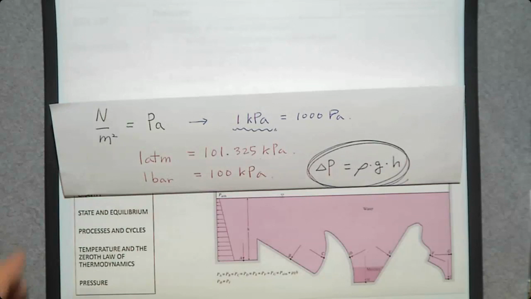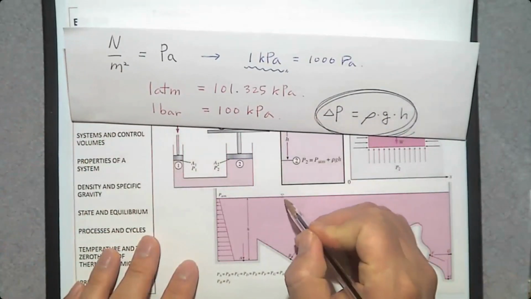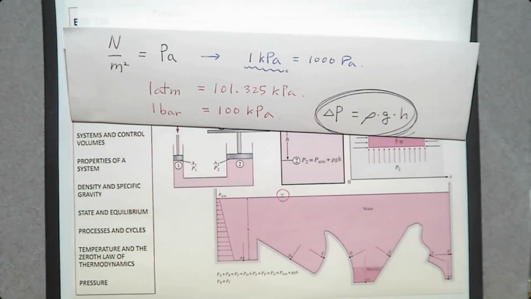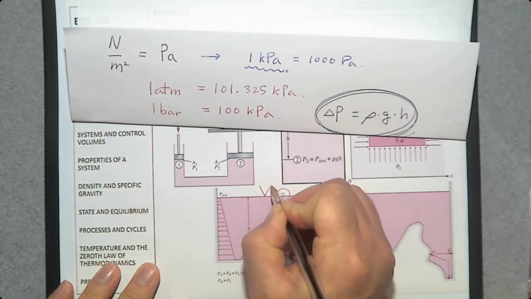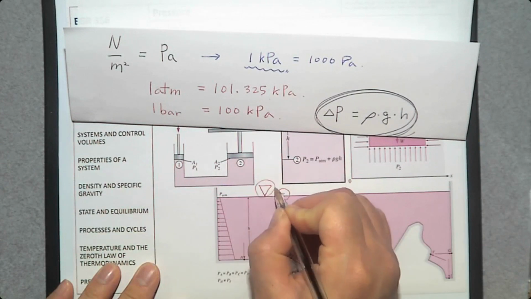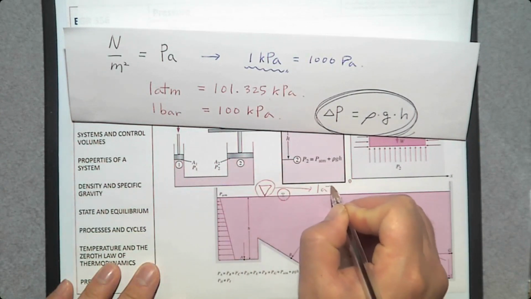If you look at this surface, you see this upside down triangle. This means the pressure on this surface is the atmospheric pressure. So if you see this upside down triangle, you can say this is 1 atm.